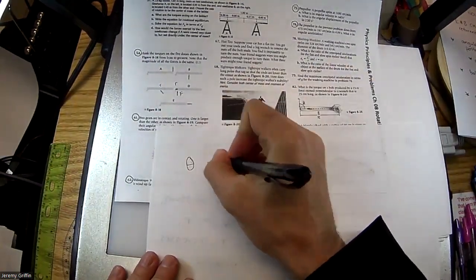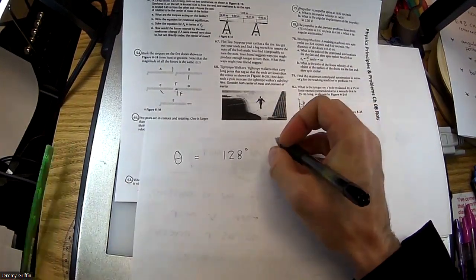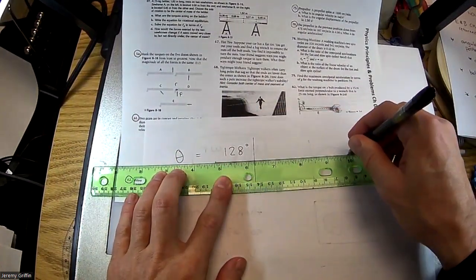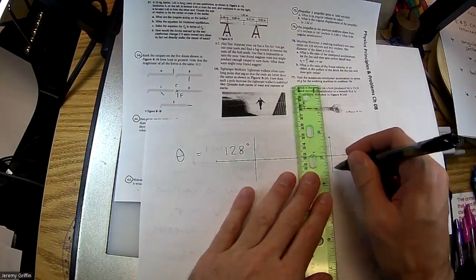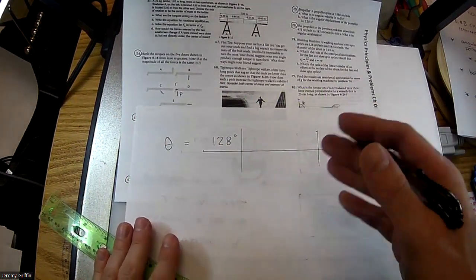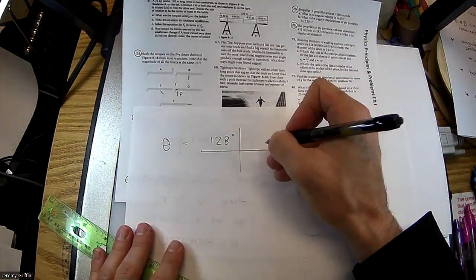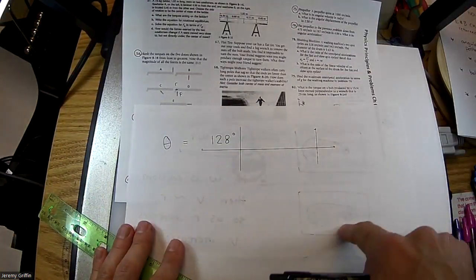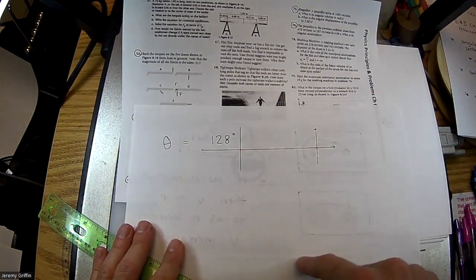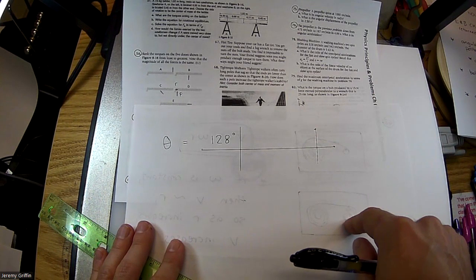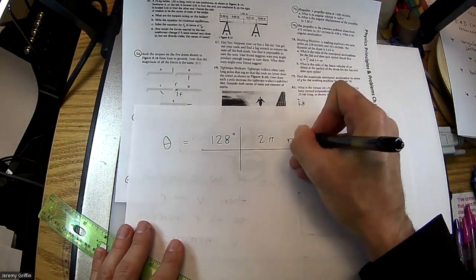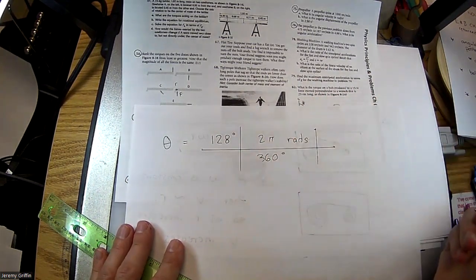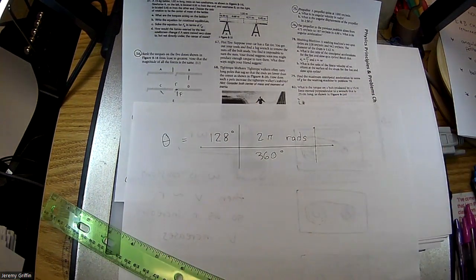So theta equals 128 degrees. Let's convert that to radians. How do you convert degrees to radians? What's the conversion factor? How about this idea: one trip around the circle is called one revolution. How many degrees is that? 360. How many radians is that? 2 pi. Can I say 2 pi radians is equivalent to 360 degrees?